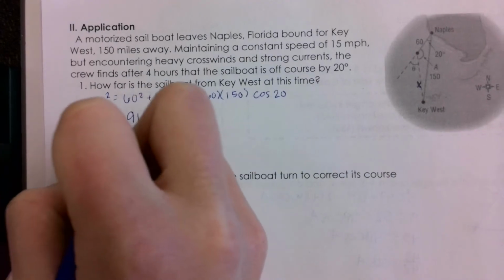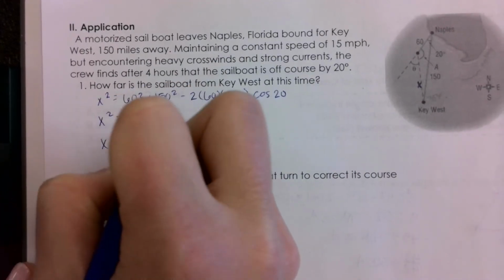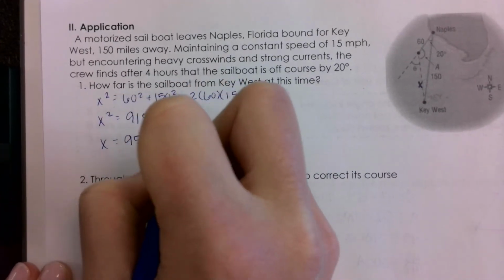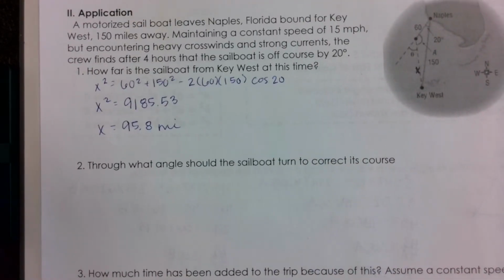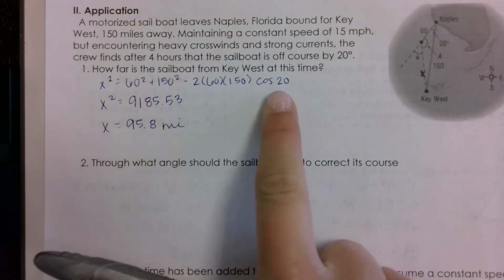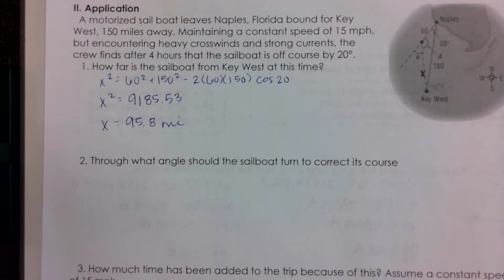So then x is going to be like 95.8 miles. Questions on that? So that's just typing this straight into the calculator and then taking the square root. We all good?